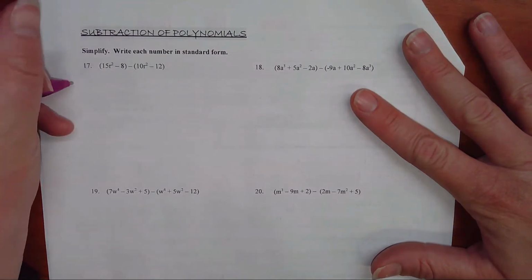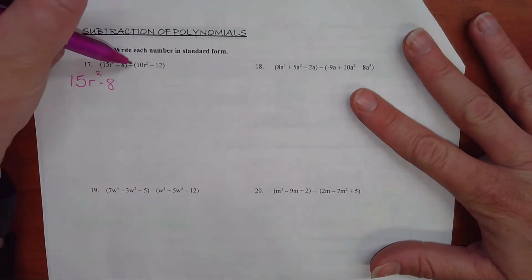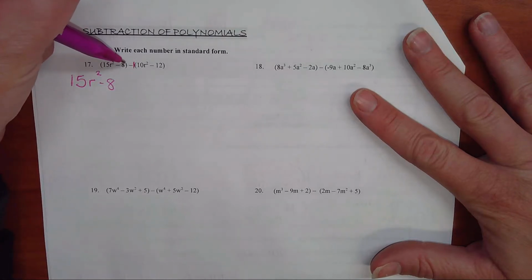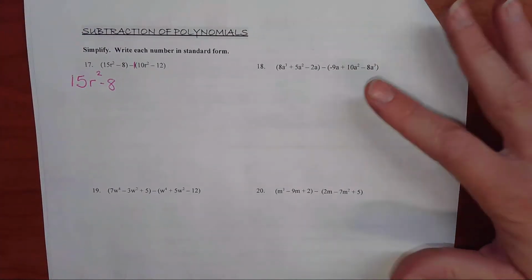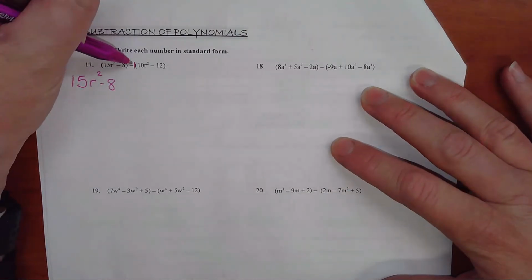Take the parentheses off the first chunk. So 15r squared minus 8. Then distribute. So now I'm distributing a negative one. And hopefully some of you were like, oh, I see what's going to happen here. So we're going to distribute the negative one.